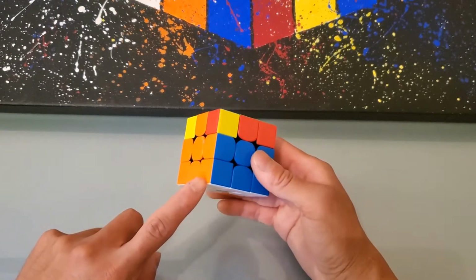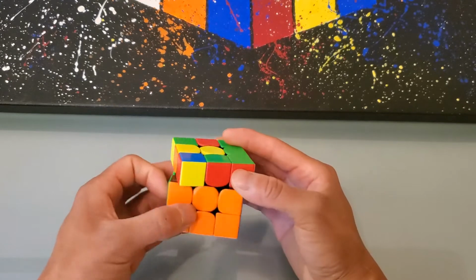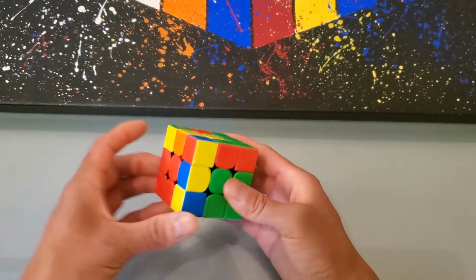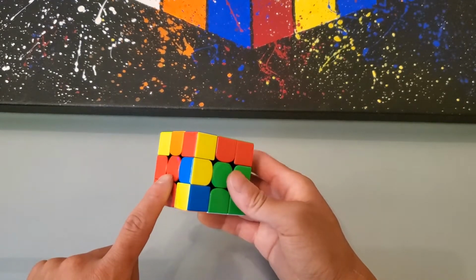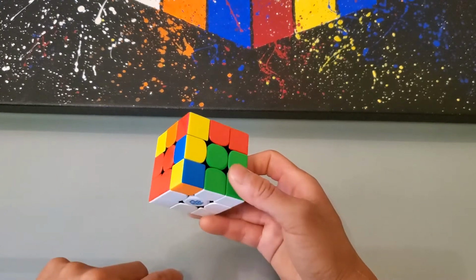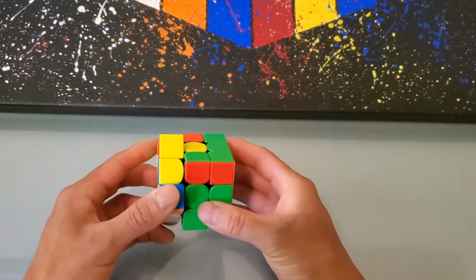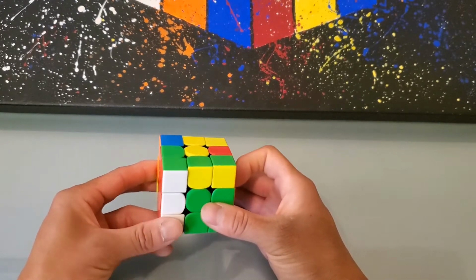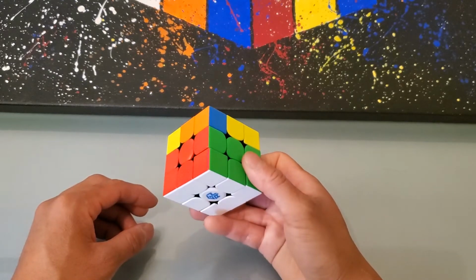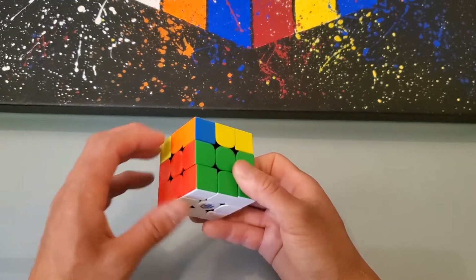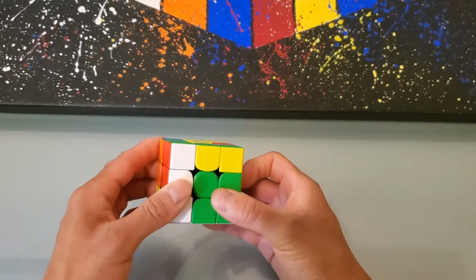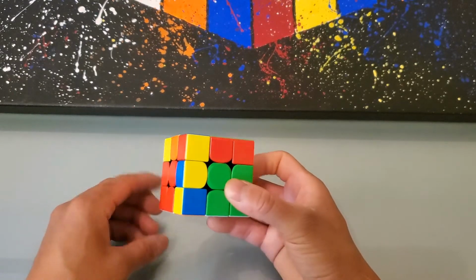But do you see it's full? We want to make sure that we're going to insert it into the correct slot. We want to insert it to the red and green slot, right? So we go away, right finger down. That's how we insert and remove pairs. Let's try it again. Away, left finger down.